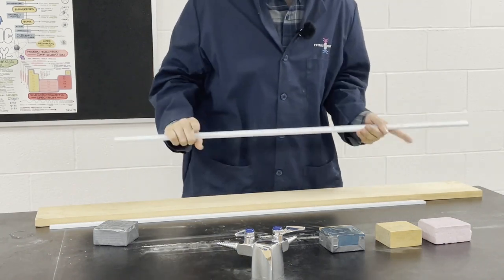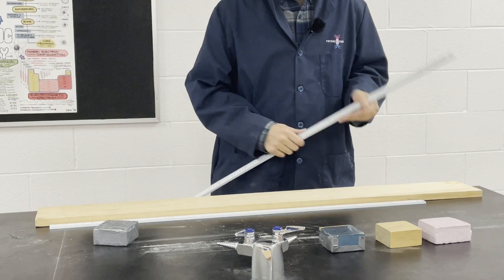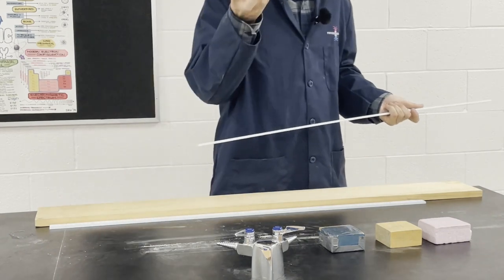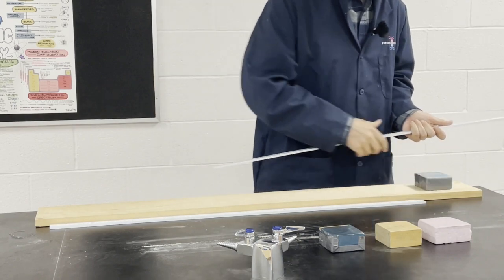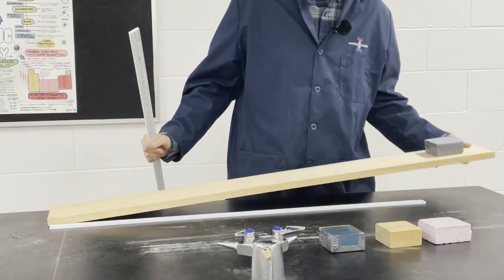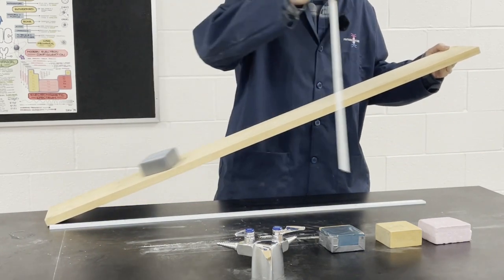All right, let's try some other objects. I will tell you what the measurements are, and you can tell me what the coefficients are. Let's go to duct tape. So we'll start with static. Right there.